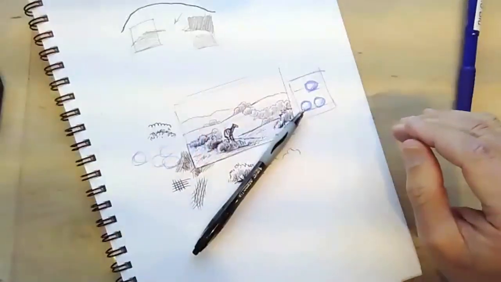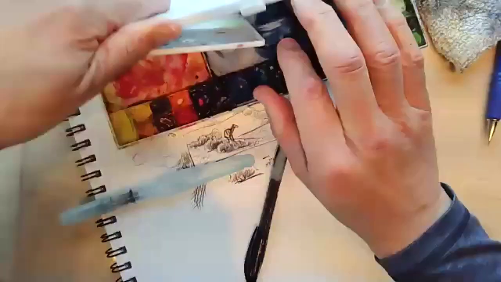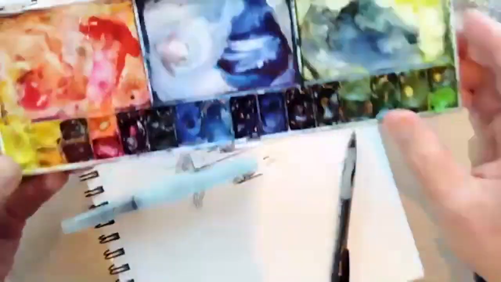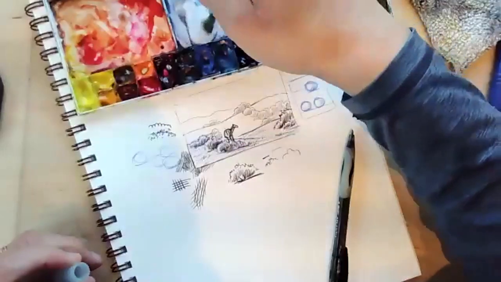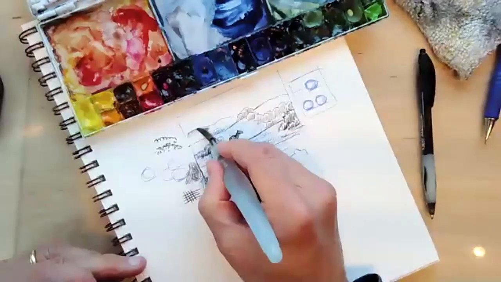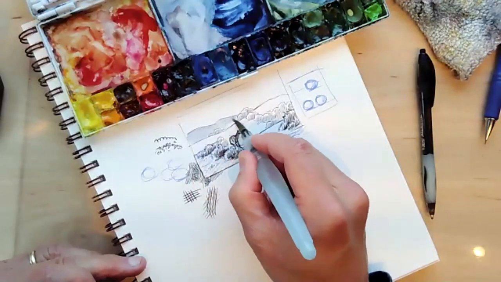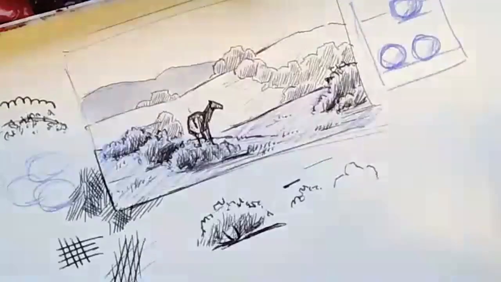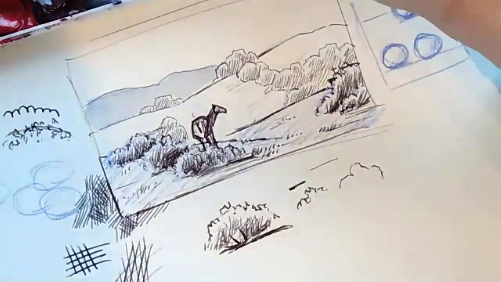If I want to, I can also add color to it. I'm just going to drop a little bit of color into it. Background hills, I'm going to go blue. Let's zoom back down on that. Some middle ground, get a little bit warmer.